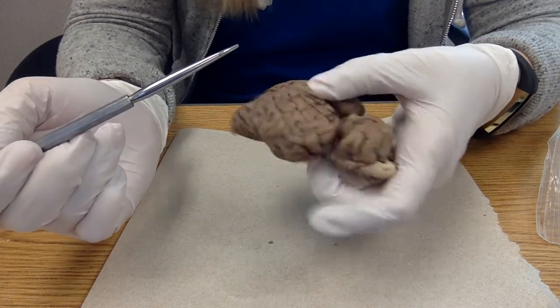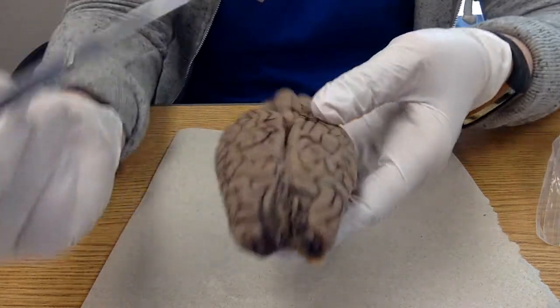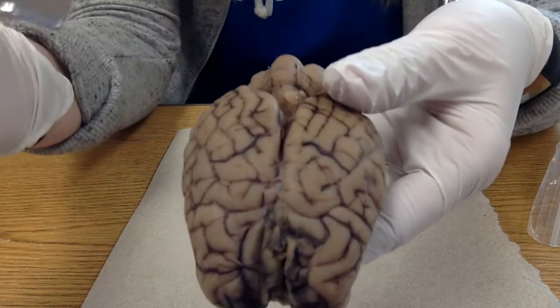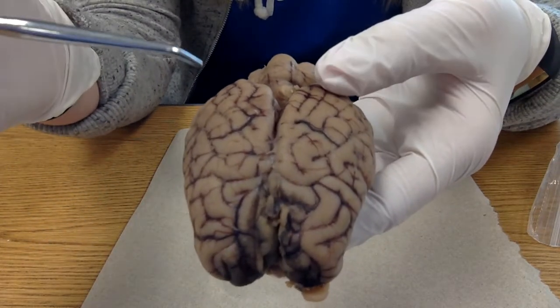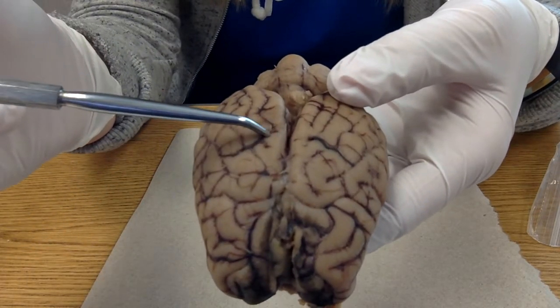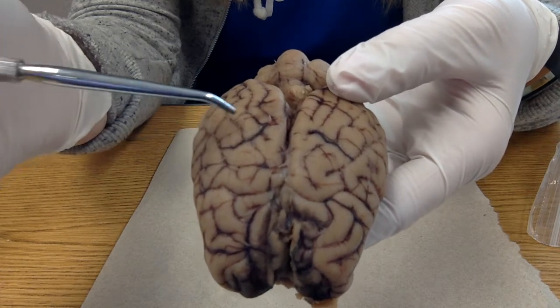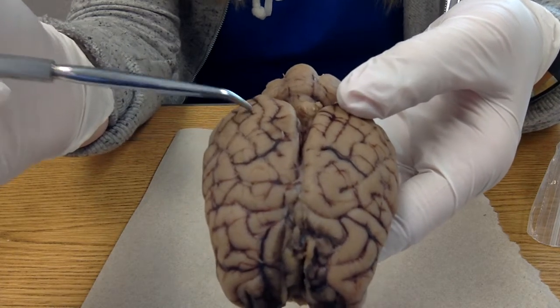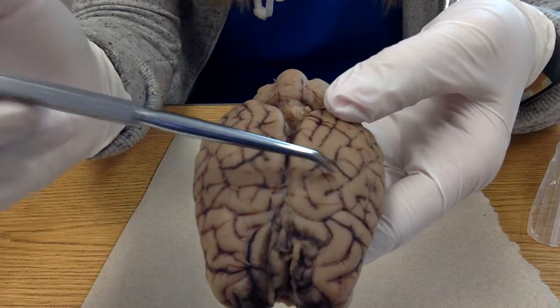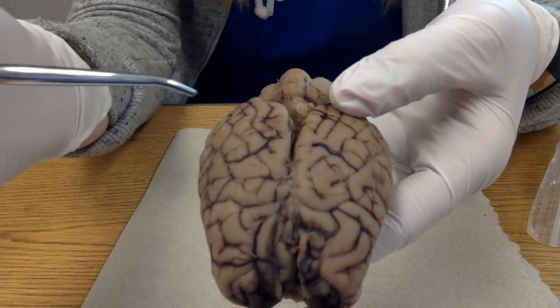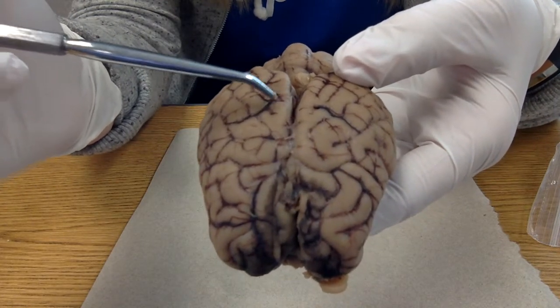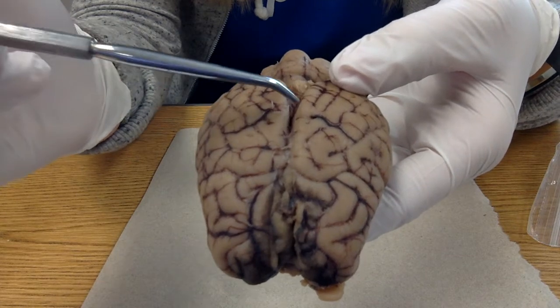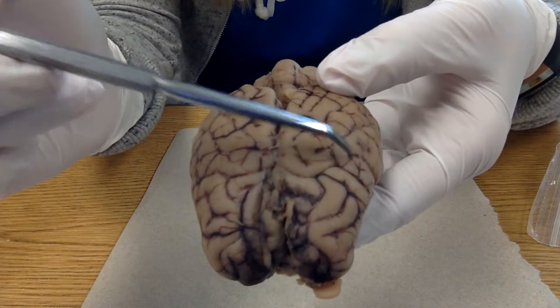Another thing you need to know on your cerebrum is the difference between a sulcus and a gyrus. So a sulcus are going to be these dark grooves in our brain. It kind of looks like the wrinkles in our brain. Those are called a sulcus. And a gyrus is going to be these tanner spaces that you find between the sulcus.